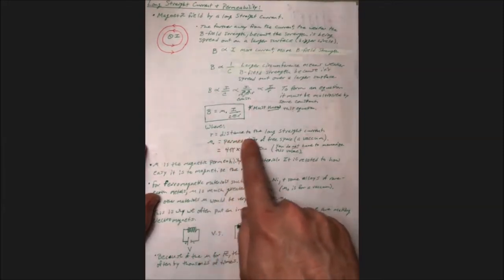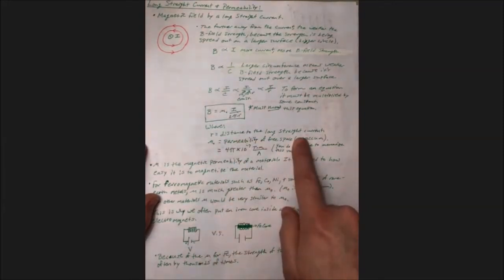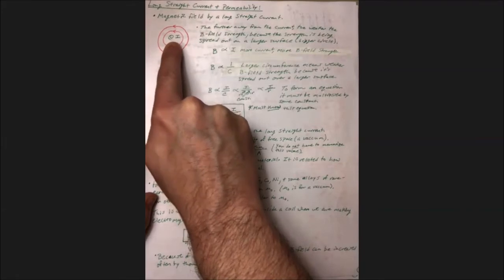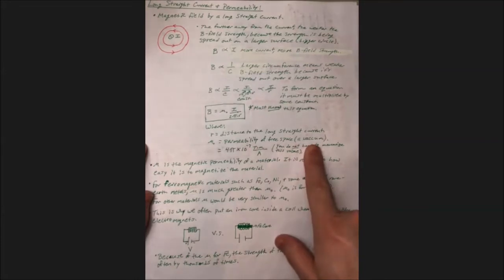Now r is going to be the distance to the long straight current. So in this case up here, remember the current is coming through the center of these circles, and so r would be the radius out to either of these circles, either of these distances away from the wire. We're going to use the permeability of free space in a vacuum.